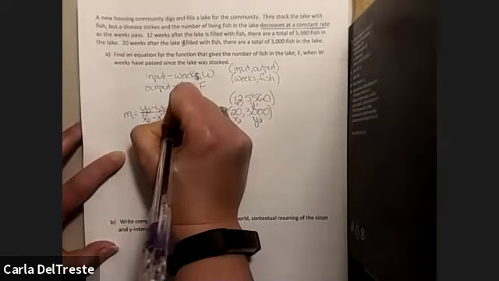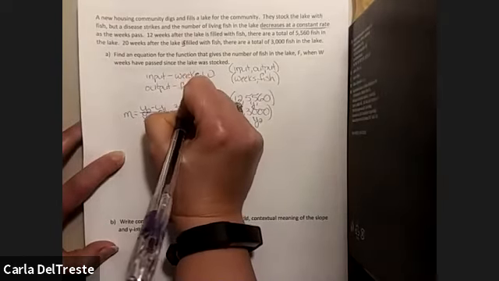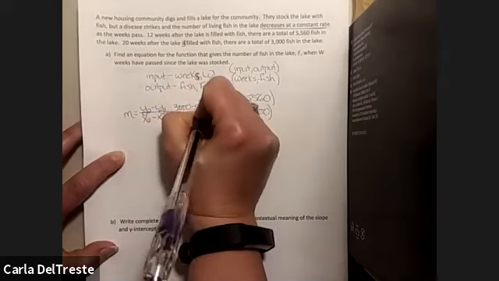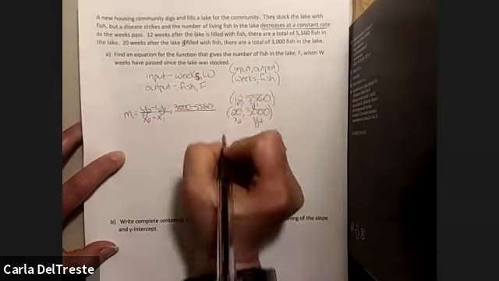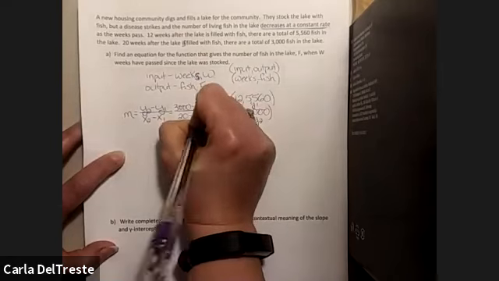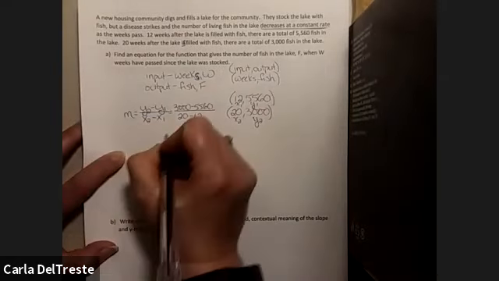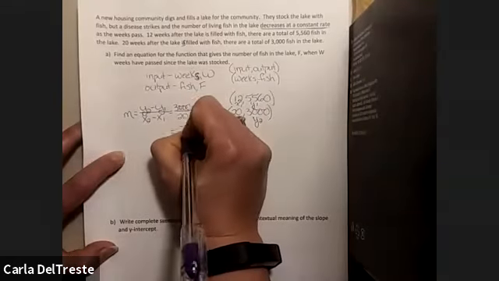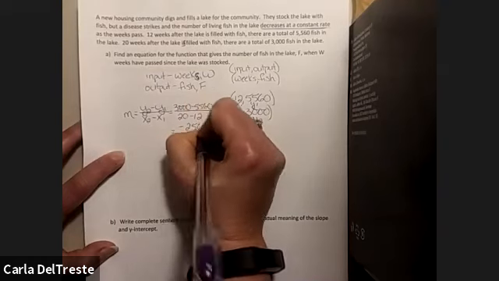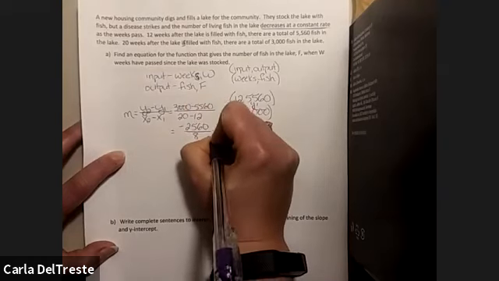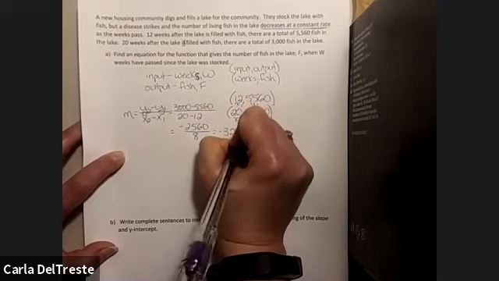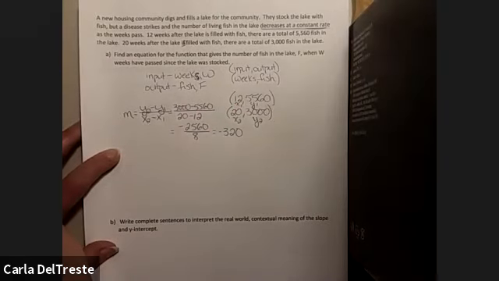And then I can substitute. This will be 3,000 minus 5,560 over 20 minus 12. That's going to give us negative 2,560 over 8, which is negative 320. So now I figured out the slope.